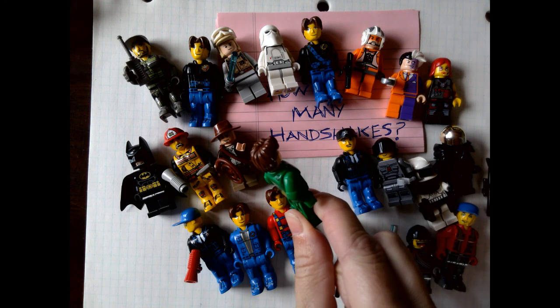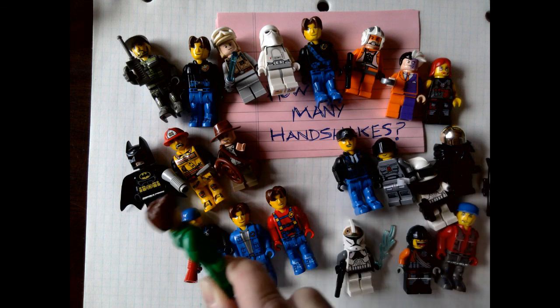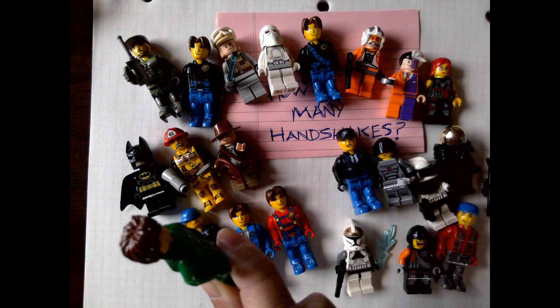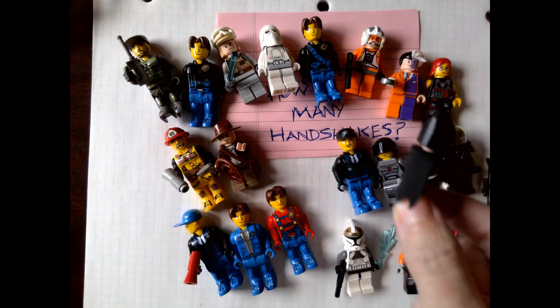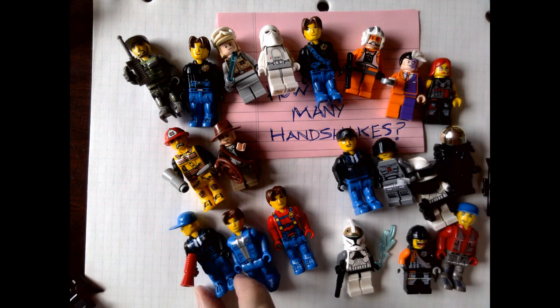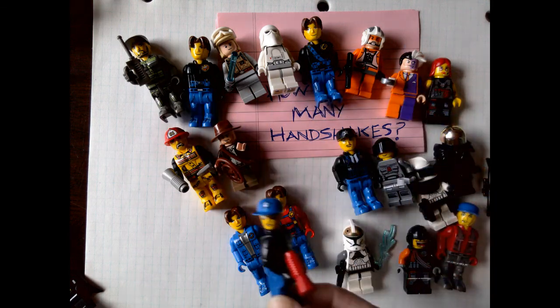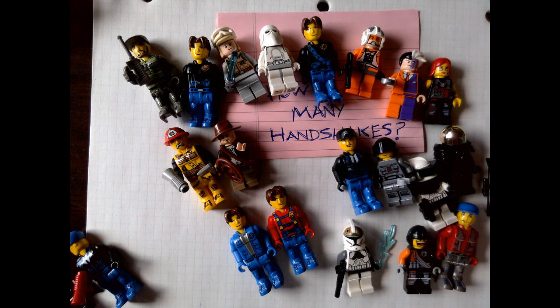So if I pull out this one, that leaves 21 handshakes to start with. So 21. Pick up another character. 20 handshakes, pick up another character, 19 handshakes, and you'll keep going and going and going. 21 is where we started. 21 plus 20 plus 19 plus 18 plus 17, all the way down to plus 4 plus 3 plus 2 plus 1. And you would need to add those up to find the total number of handshakes.